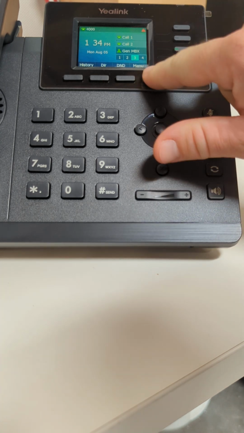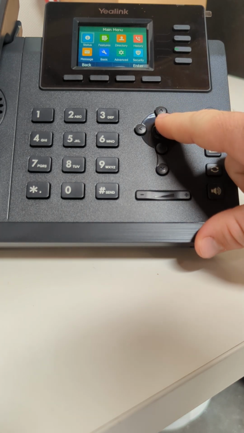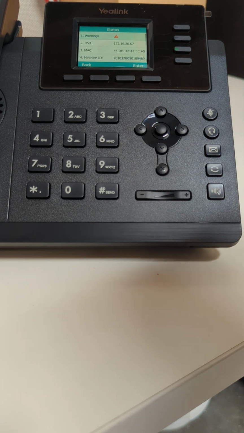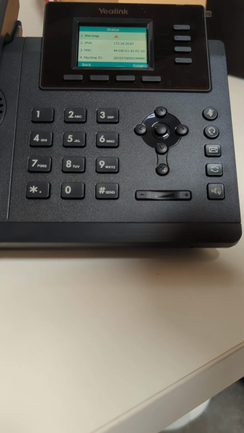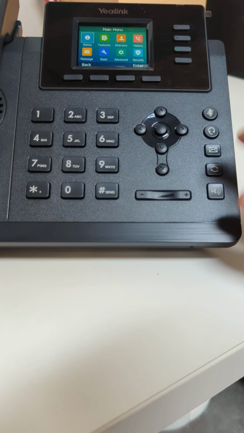So I'll press menu. The first option is status. You may be asked to go here by a technician if troubleshooting. If I push it, it'll give me some information about the phone. It will give me the private IP address. This is important for technical support sometimes. The MAC address, the serial numbers, things of that nature where, again, very rare you'll have to do this.